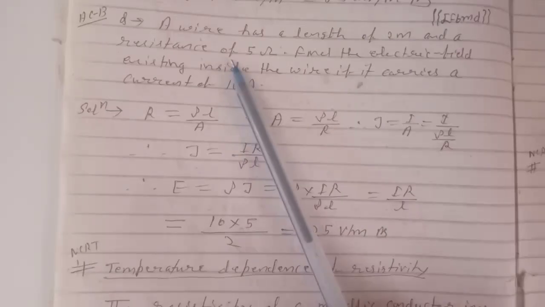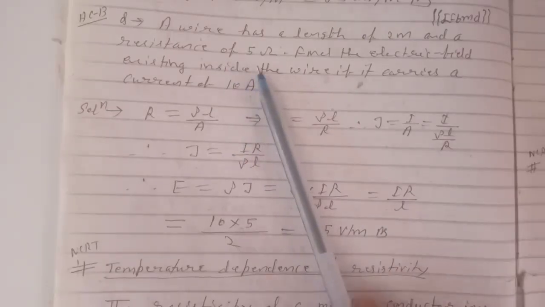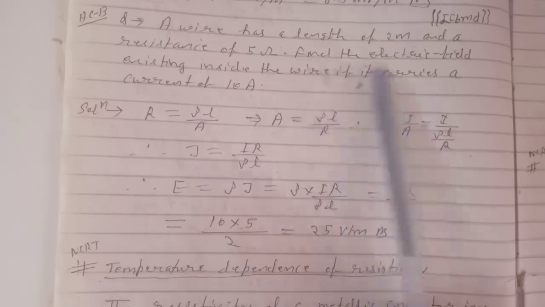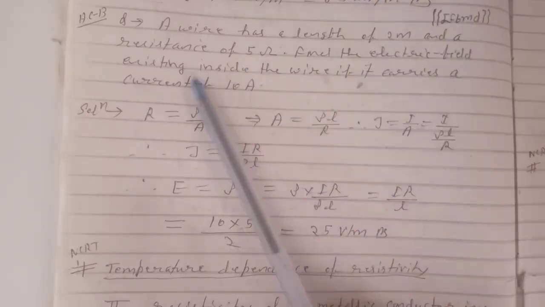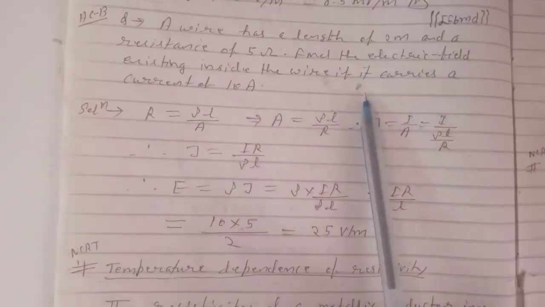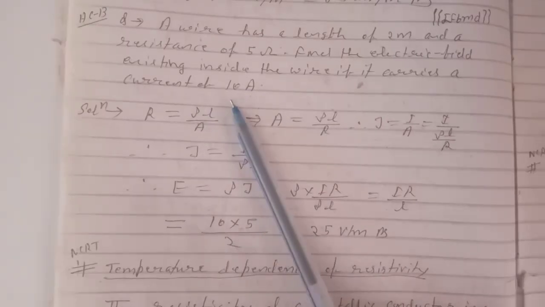A wire has a length of 2 meter and a resistance of 5 ohm. Find the electric field existing inside the wire if it carries a current of 10 ampere.